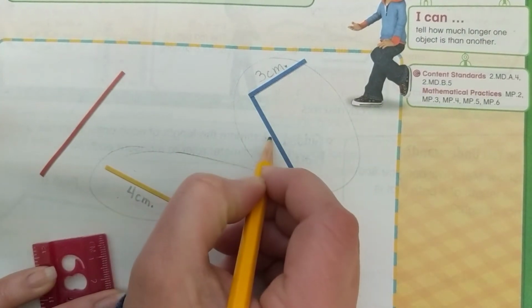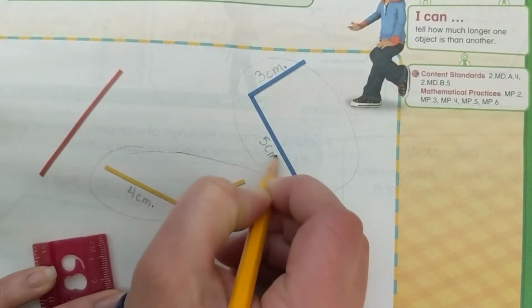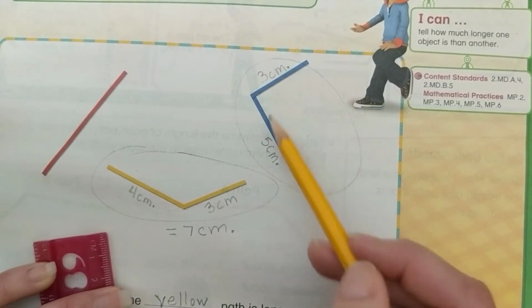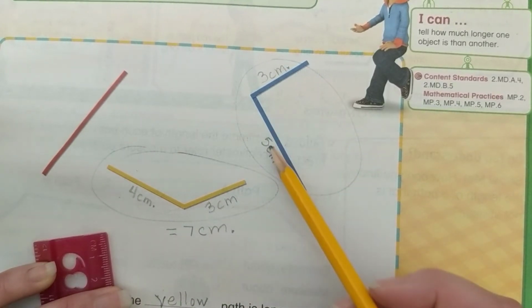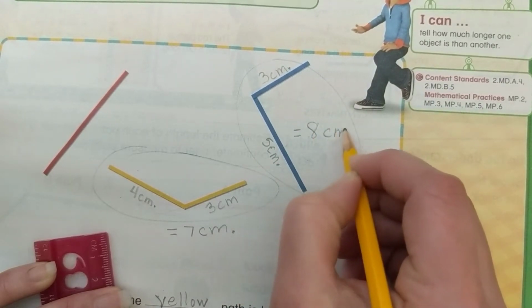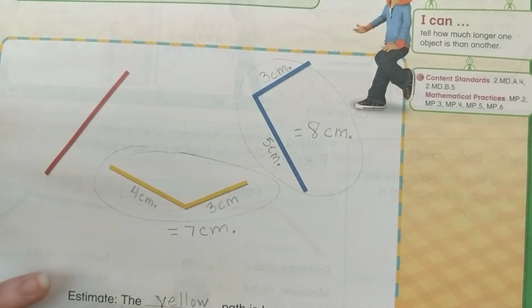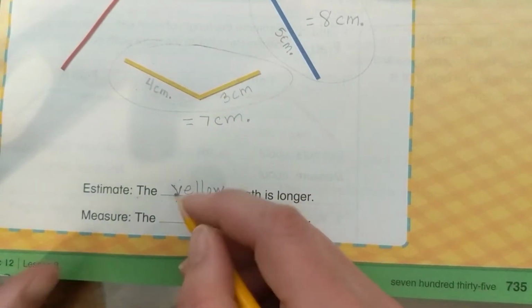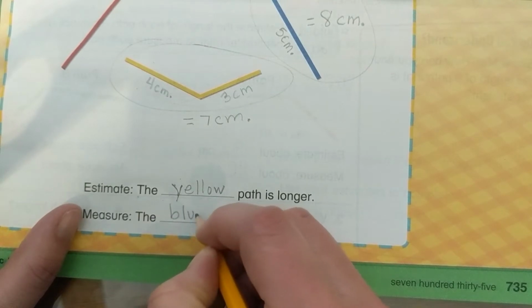So let's write 5 centimeters. Okay, add these two paths up. 3 plus 5 equaled 8 centimeters. So I was wrong. It was not the yellow path that was longer. It was the blue path that was longer.